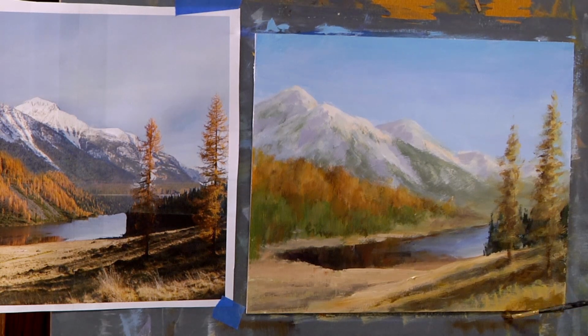I'm going to put a little bit of this. This is a little Indian yellow, a little yellow oxide, and a little bit of my umbers here.